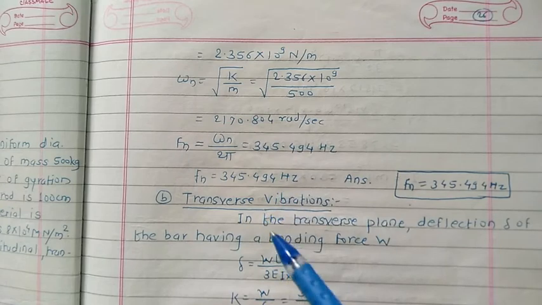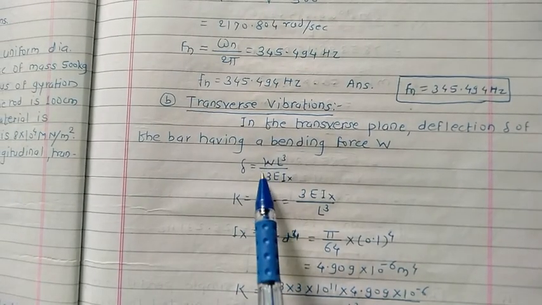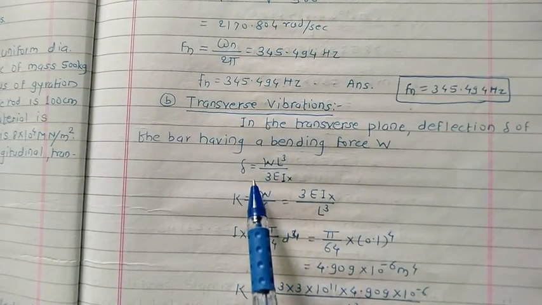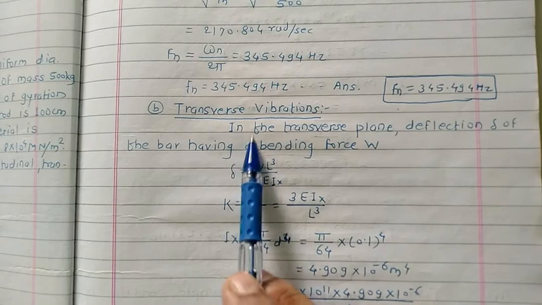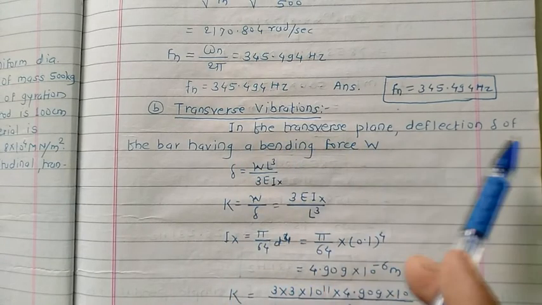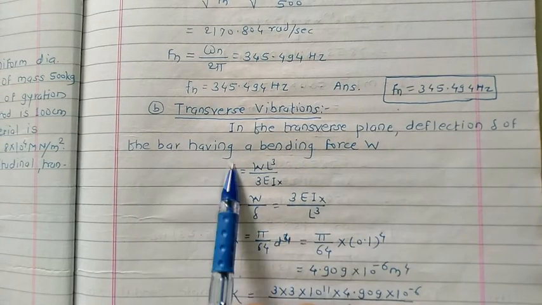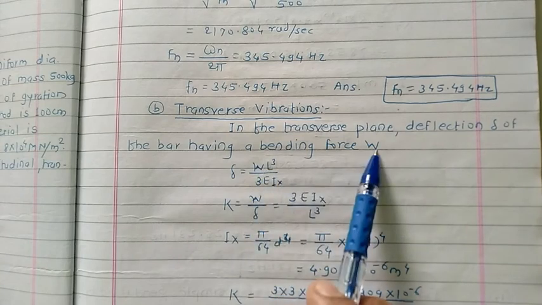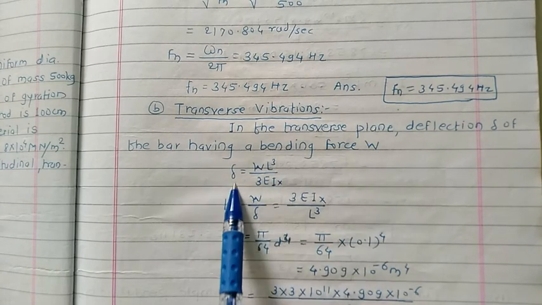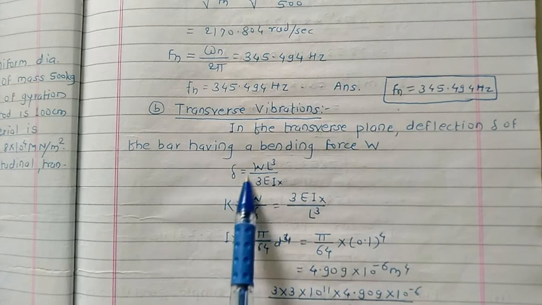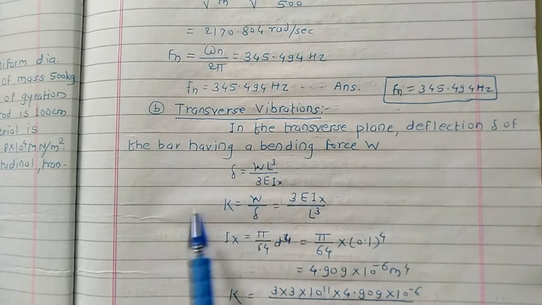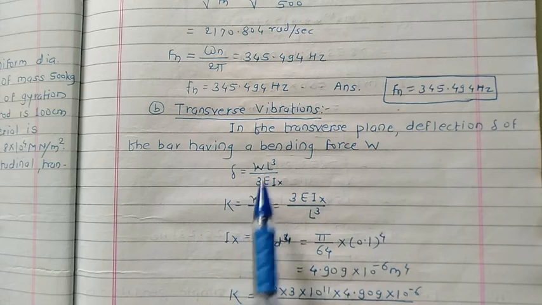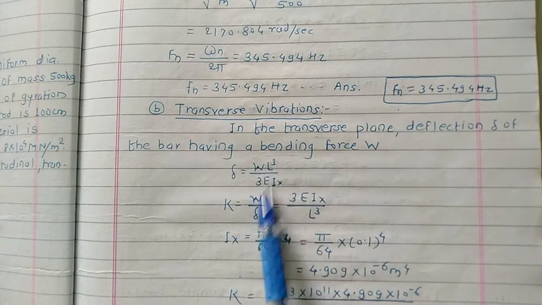Now if you consider the transverse vibration in the system, the only change is in the deflection. We know that in the transverse plane, the deflection delta of the bar having a bending force W, as I already studied with the help of a cantilever beam, is W L cube divided by 3EIX.